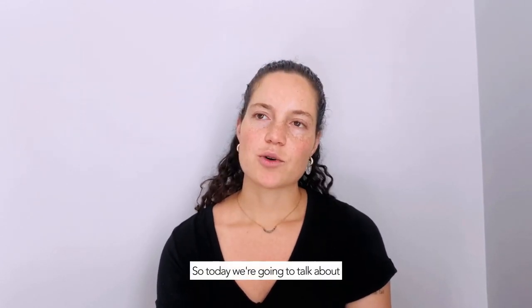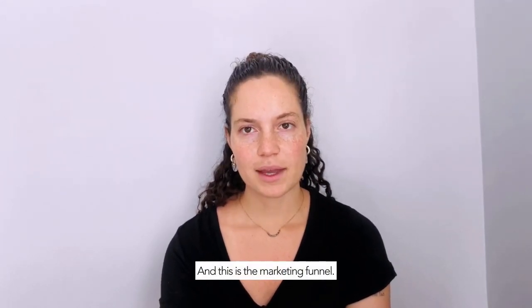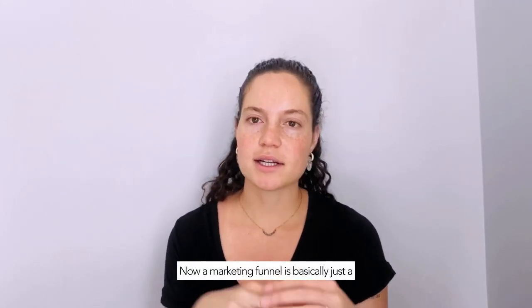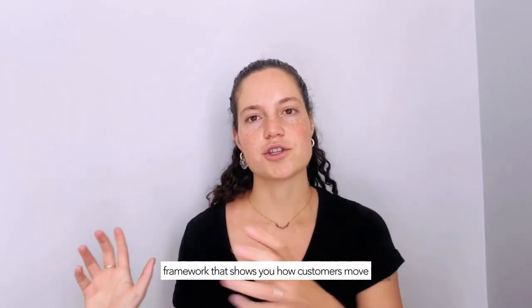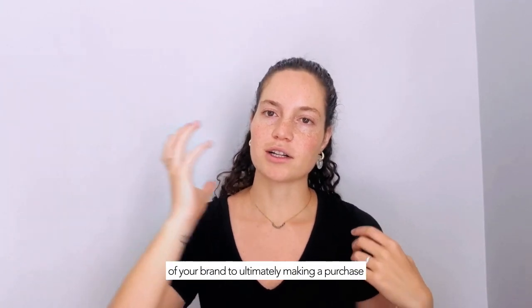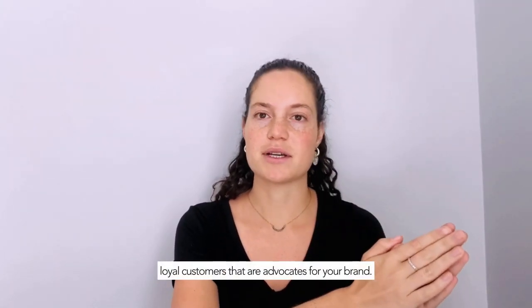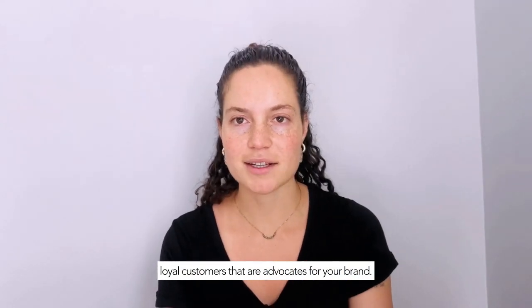So today we're going to talk about a really important concept for all businesses, and this is the marketing funnel. Now, a marketing funnel is basically just a framework that shows you how customers move from being aware of your brand to ultimately making a purchase decision and then becoming loyal customers that are advocates for your brand.